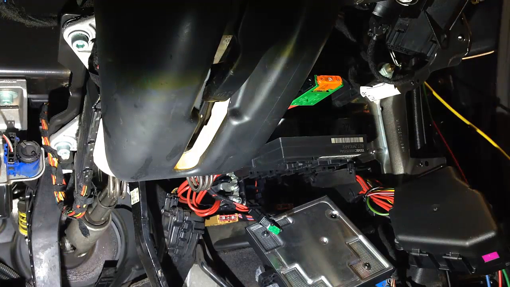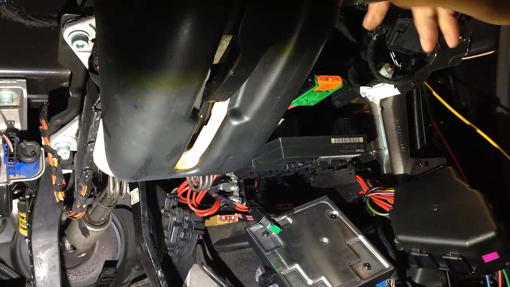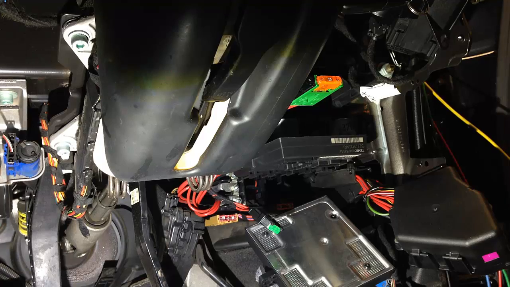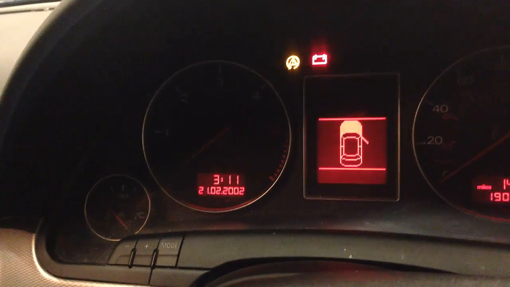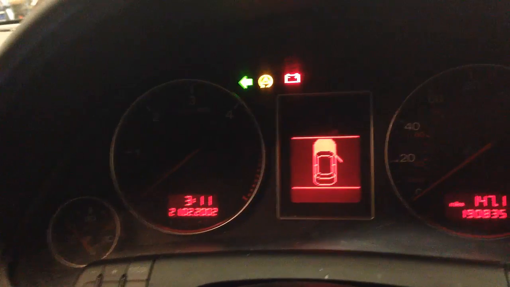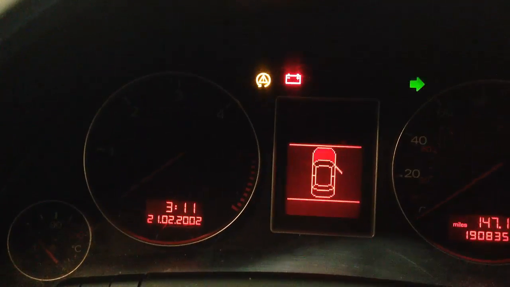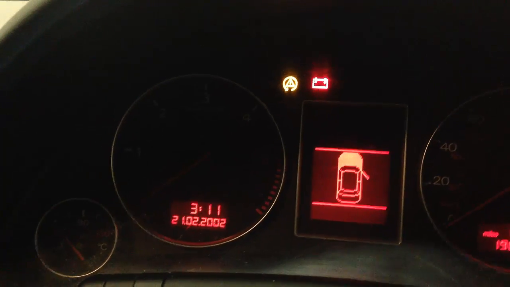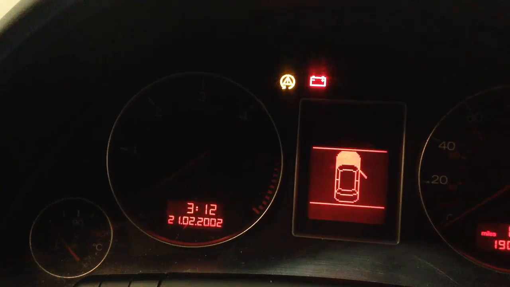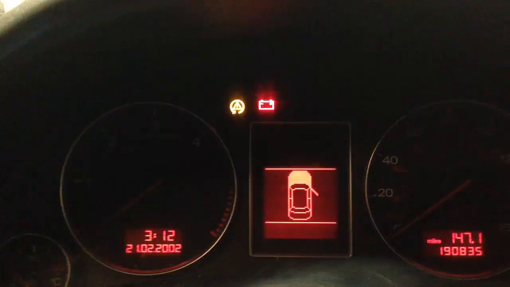We can see the old unit still stuck in the car, so I'm going to pop the ignition on and grab the camera. What we're looking for, as I turn the indicators, oh there we go, indicator function left and right, and we can see the screen is functioning as well. So it looks so far so good.